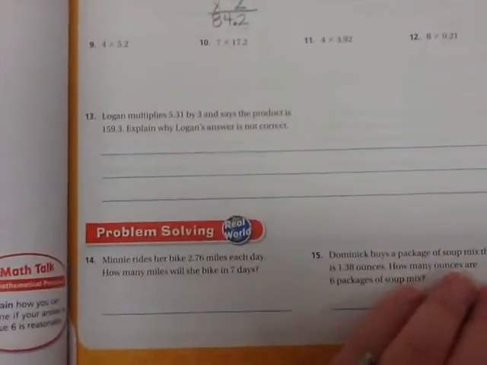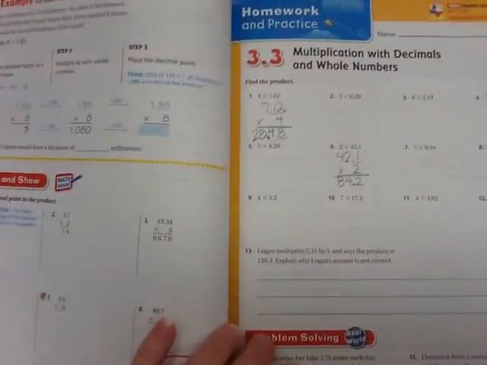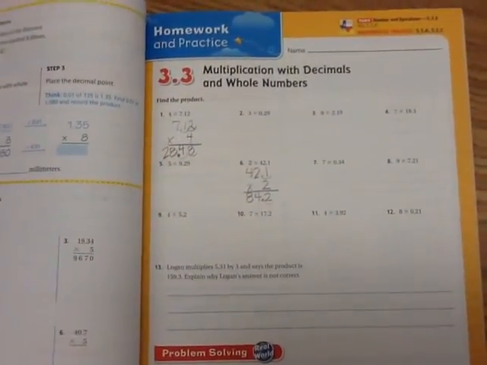Right here, you're going to read the word problems, front and back, all the way to 21. When you're done, you're going to turn this in, mark your name off the file folder.